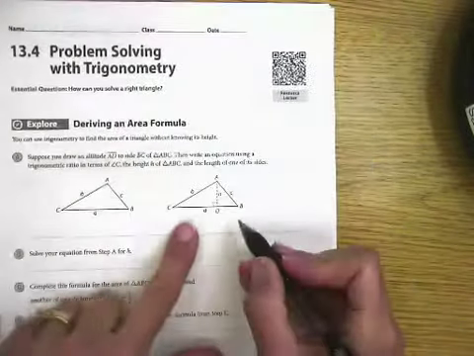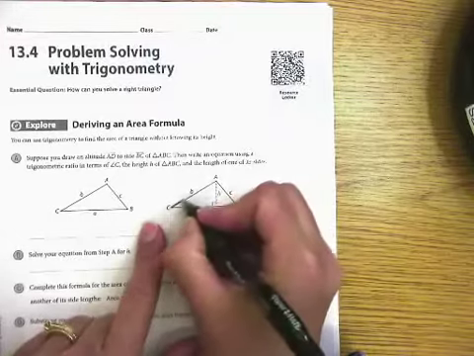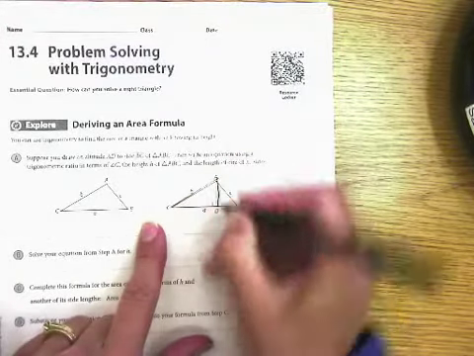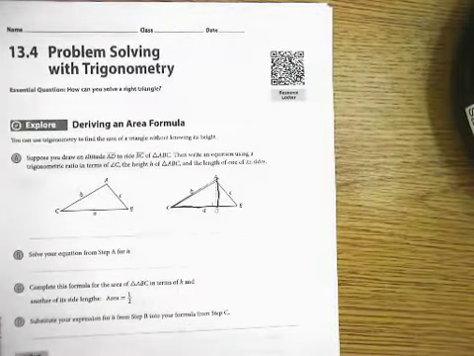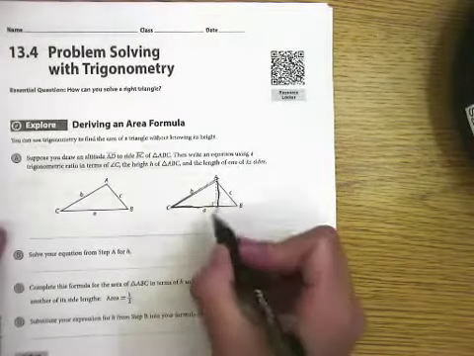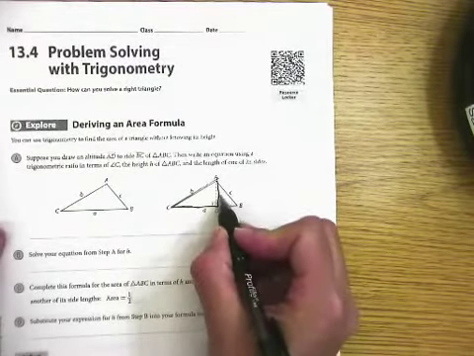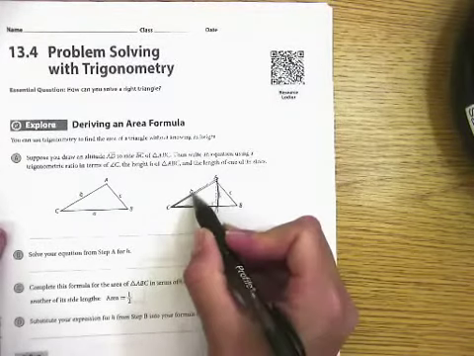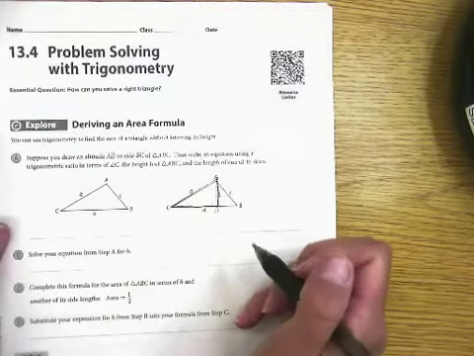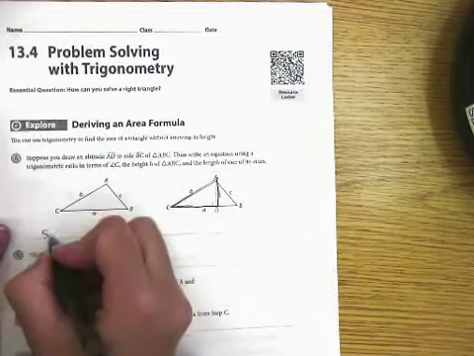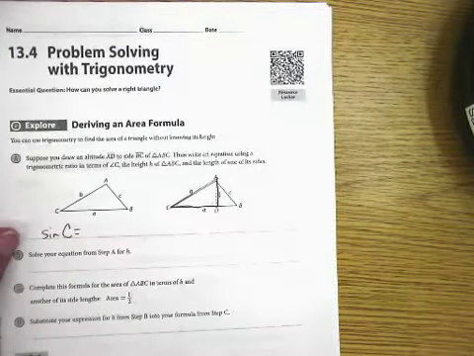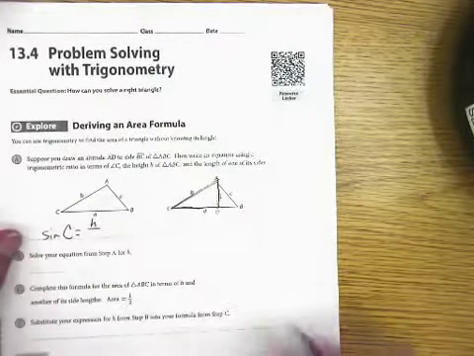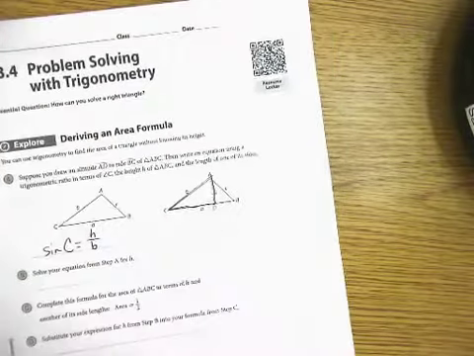So if I look at this triangle here, notice now there's also this triangle. And so if I'm trying to solve for H, and I know side B of the triangle, then I would be using the sine of C, and that would equal H over B.